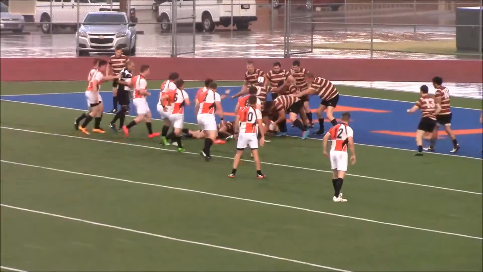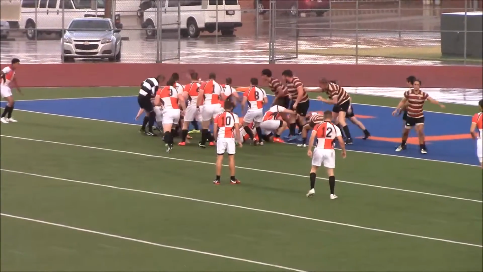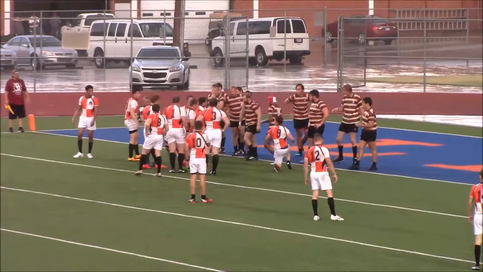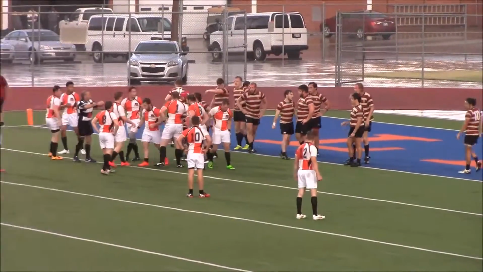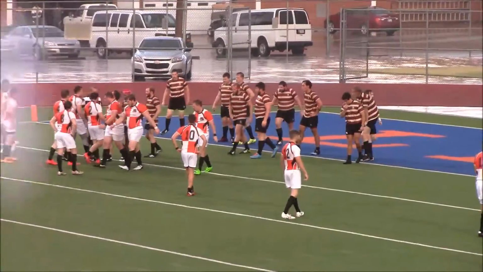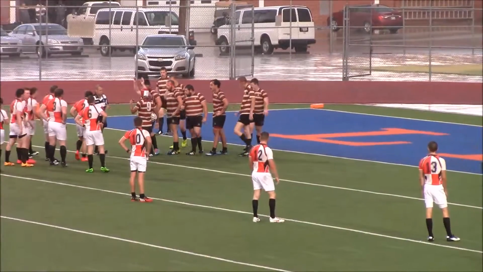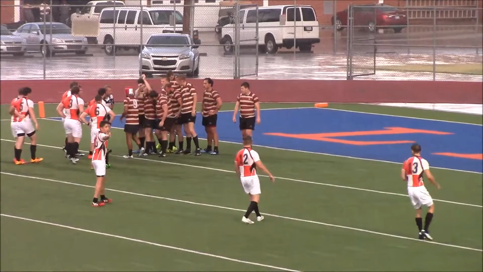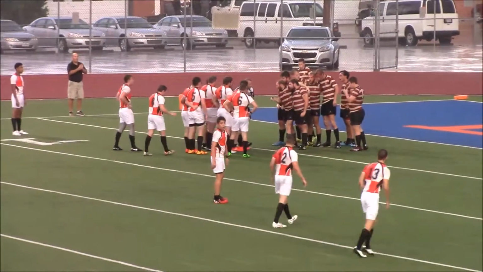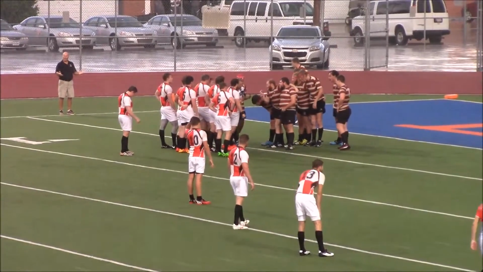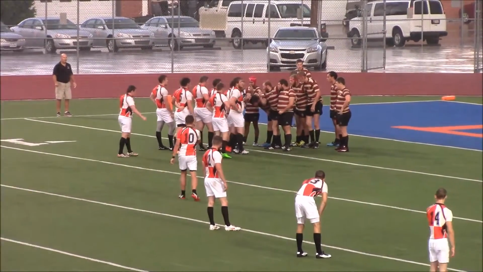They're going to tap and go. What's the call here? Oh, turnover. Scrum's awarded to OSU. Hard to see what happened from this angle. OSU has another chance at it.